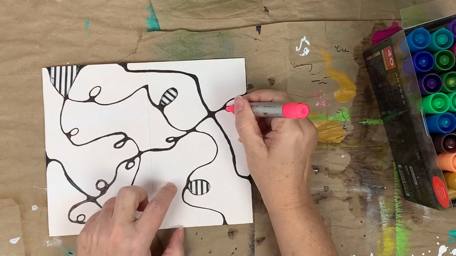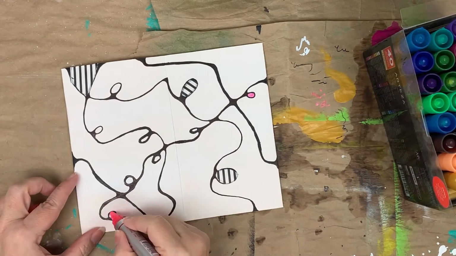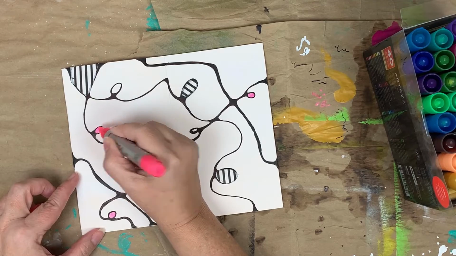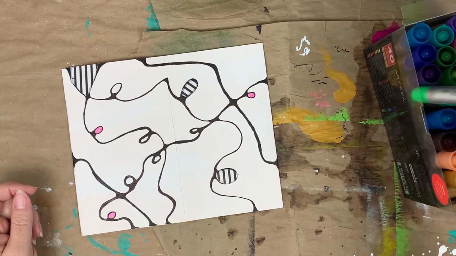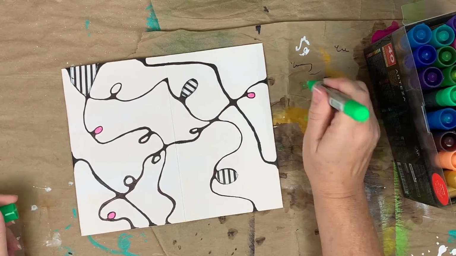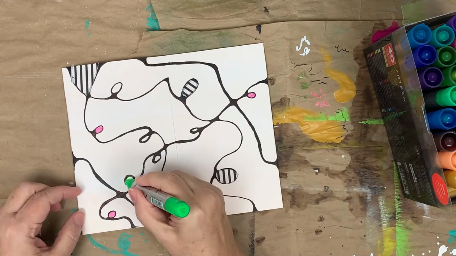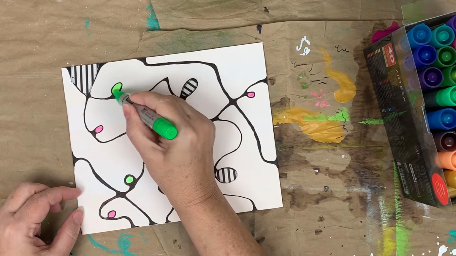So now I'm coming in with some of my Arteza acrylic paint pens and using the fluorescence to color in some of those circular bulb-like areas.